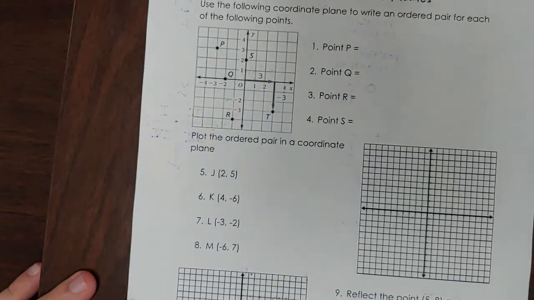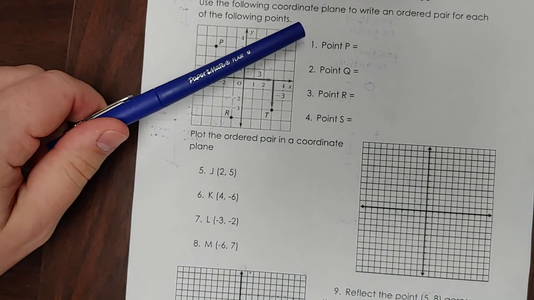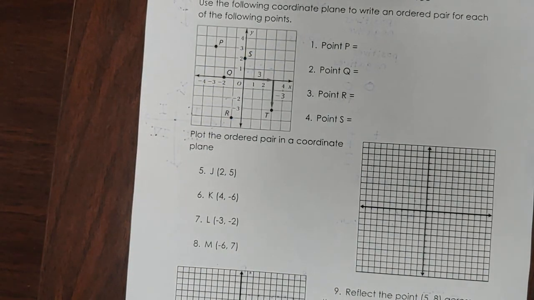Go to page 74. We're going to work on 1 through 8 together. I'm going to go ahead and stop my video.